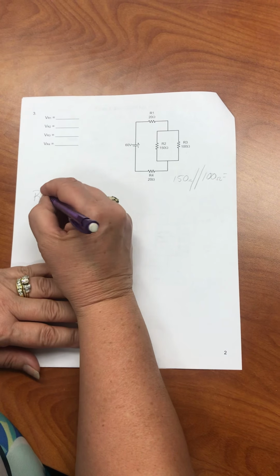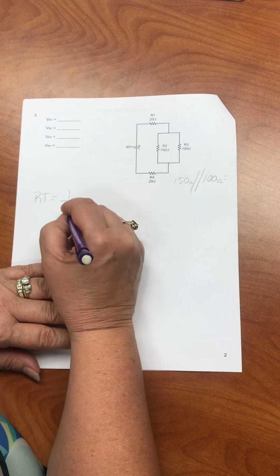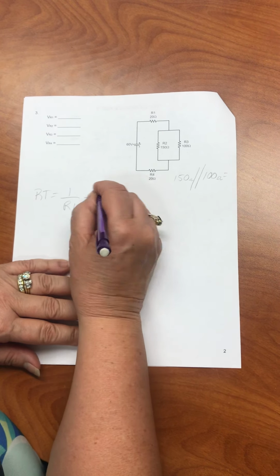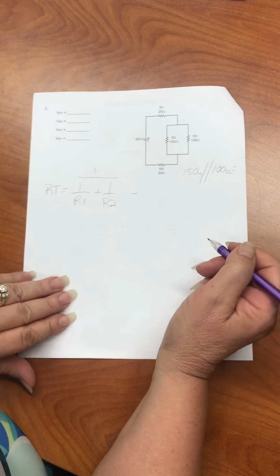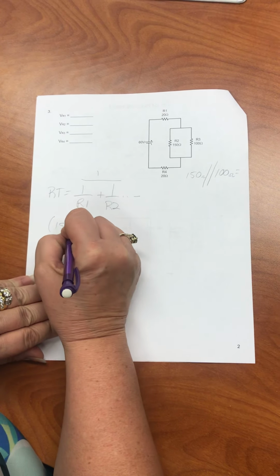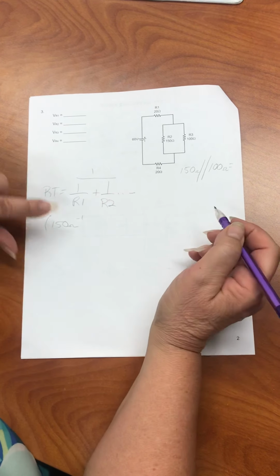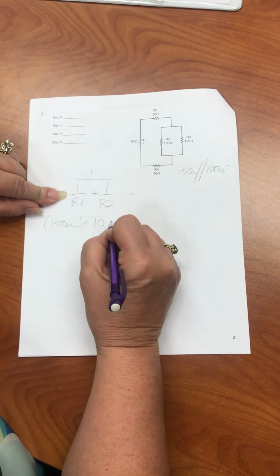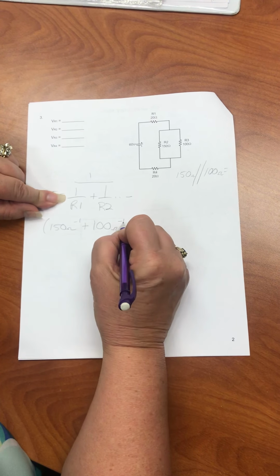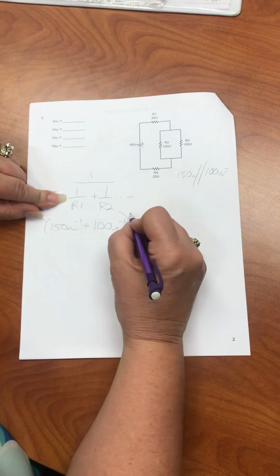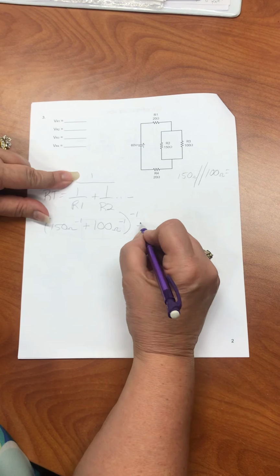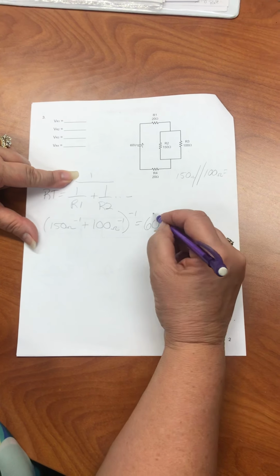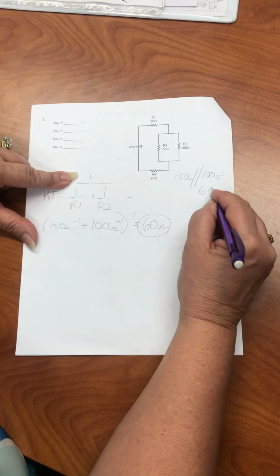Remember, our total is 1 over R1 plus 1 over R2, etc., all over 1, right? Or we can do 150 ohms, shift reciprocal, which just means 1 divided by, plus 100 ohms, shift reciprocal, which means 1 divided by, and then one more shift reciprocal. You should have gotten 60 ohms for these two in parallel.